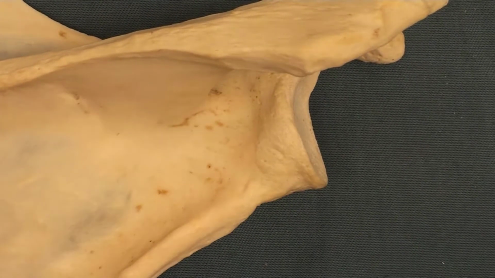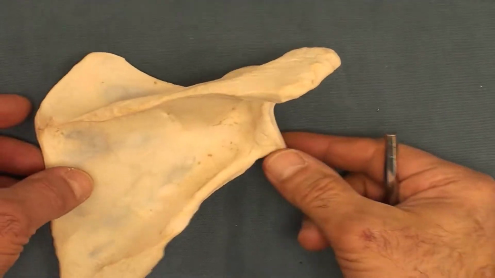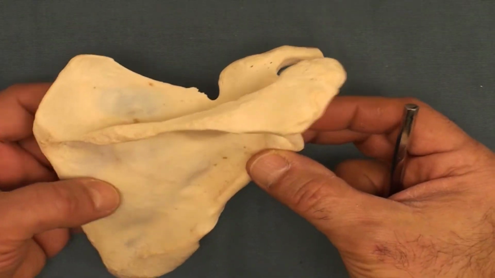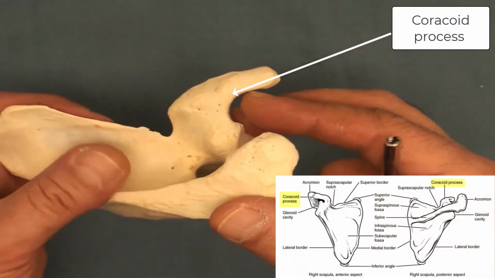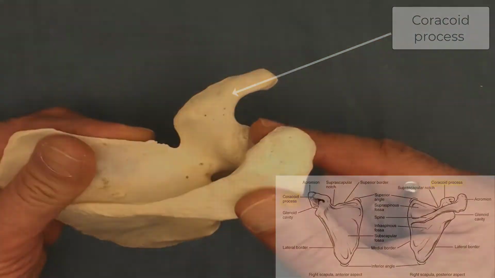Now, the last thing that I want to mention about the clavicle and the scapula is a bony projection right there known as coracoid process.